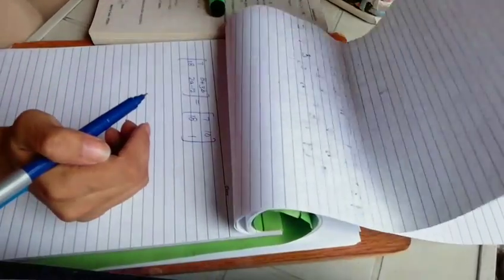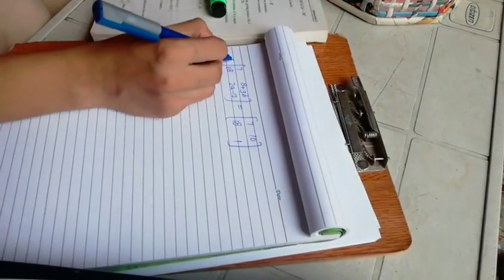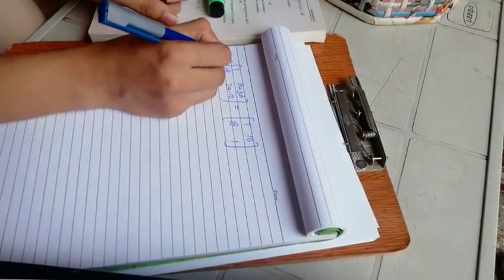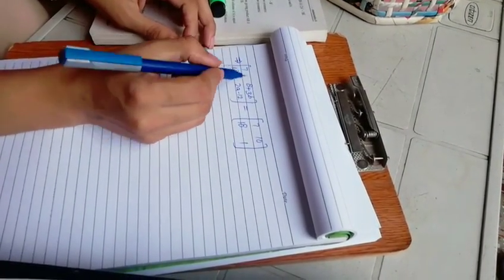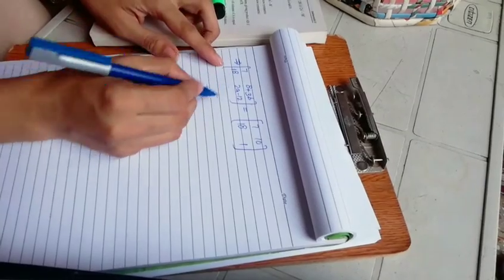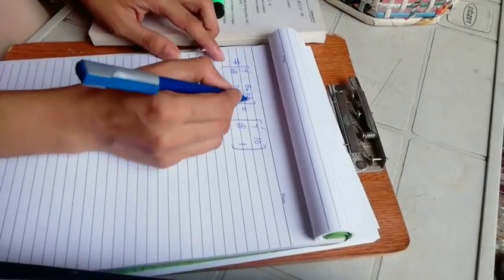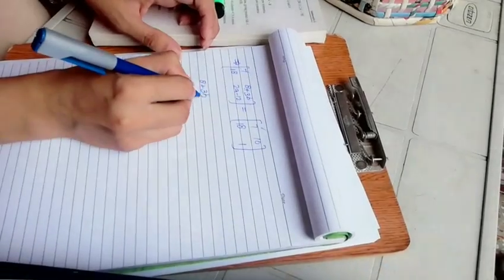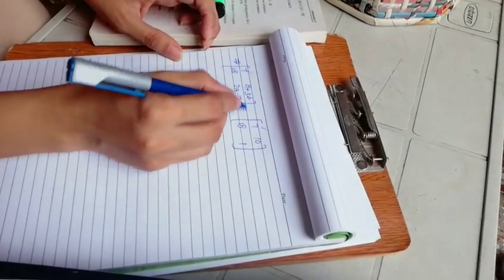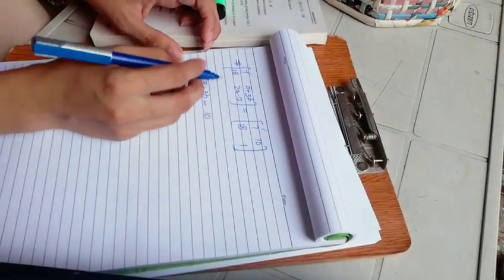Okay students, move on. We will check the corresponding values: 7 is 7, 8 plus 3b. We will make some equations using these values.